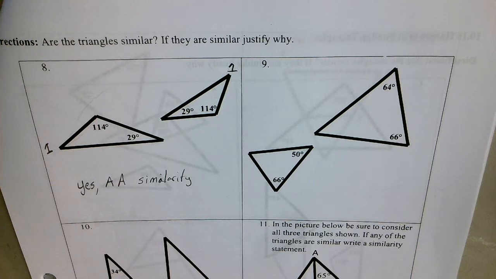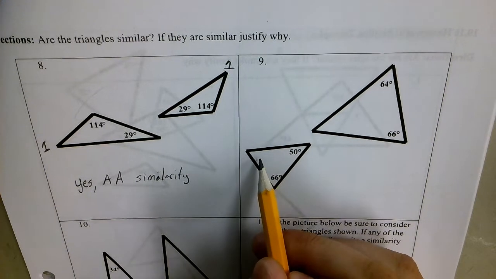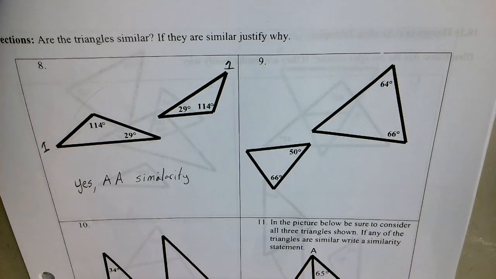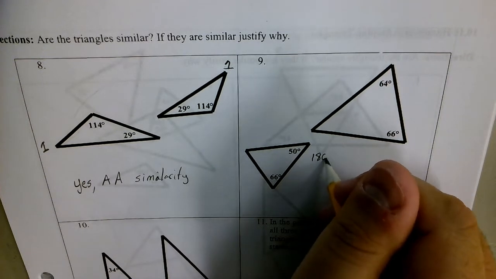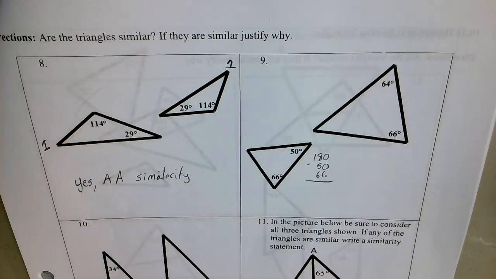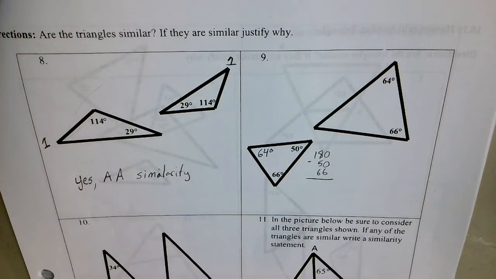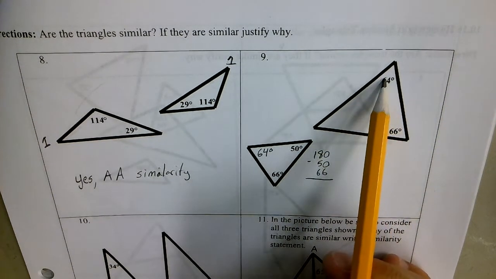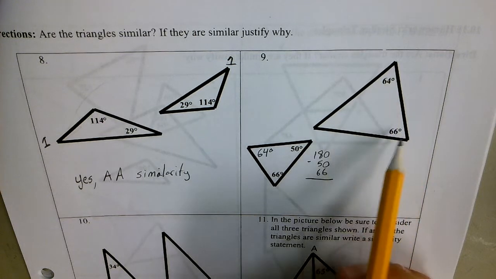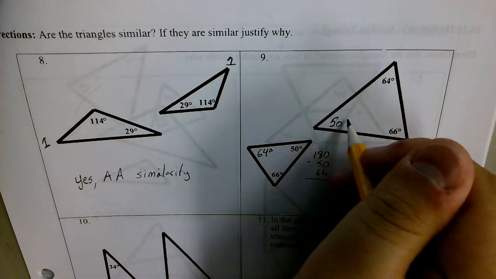So then let's check out number 9. In number 9, we have a 50 and a 66 in this one. Let's go ahead and figure out what the other one is. In order to do that, I take 180 minus 50 minus 66. So I get 64 here. So if I've got 64 there, I've got a 64 here, I've got a 66 here, and we've got a 50 degree here.